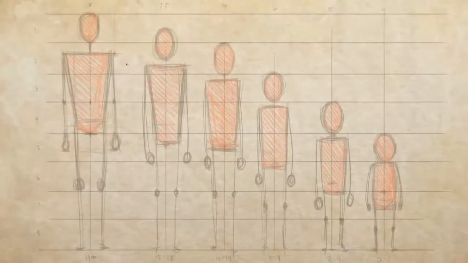Okay, now I'm just going to go ahead and flesh these out a bit. Some things to keep in mind. For the adult, the eyes are roughly halfway from the top of the head to the bottom of the chin. And as you get younger, that changes. So the eye line, instead of being in the middle, it gets lower.